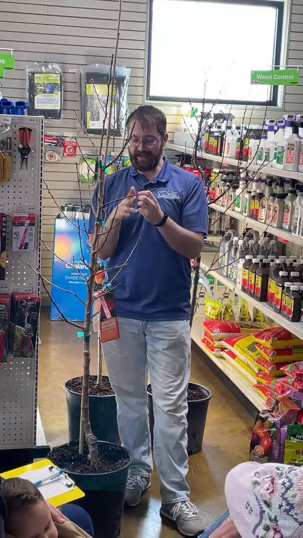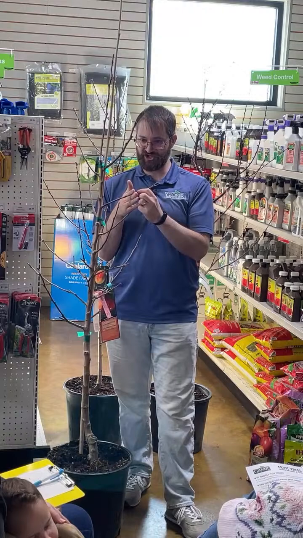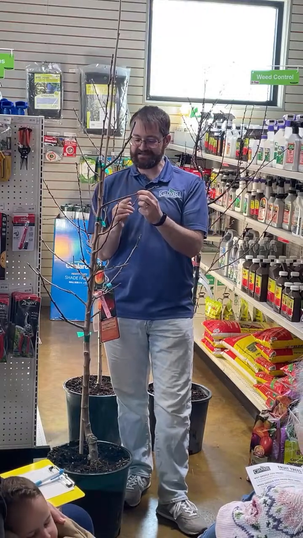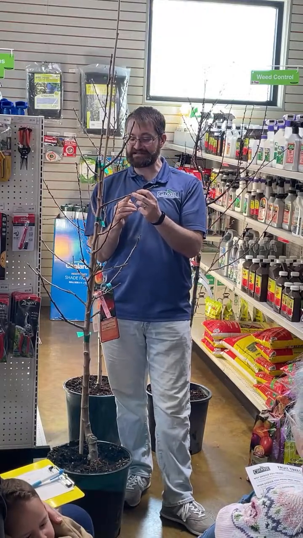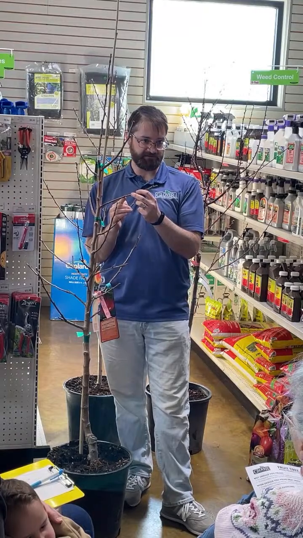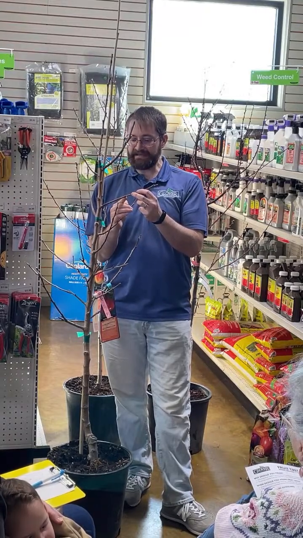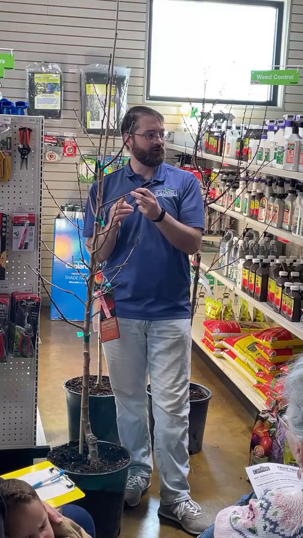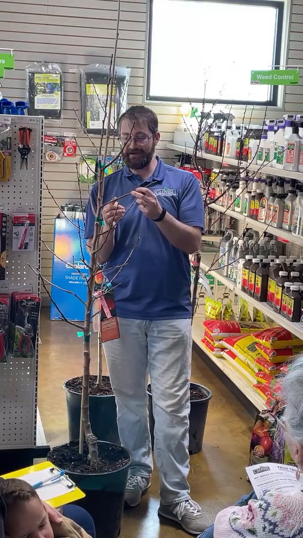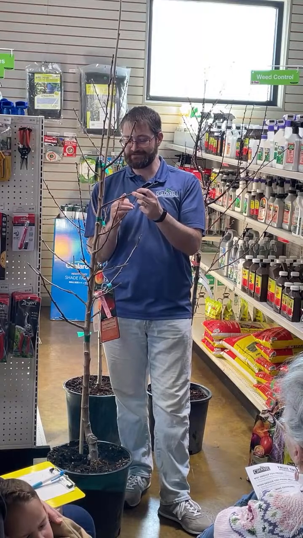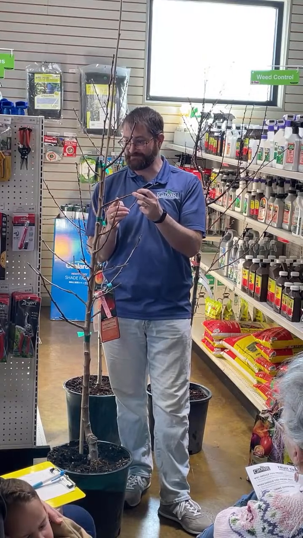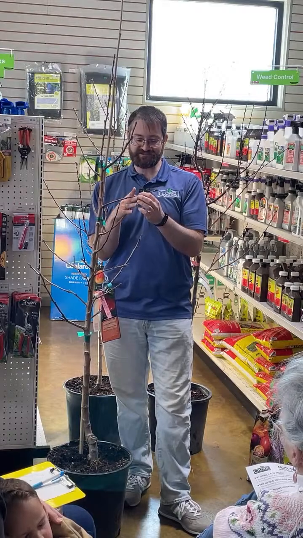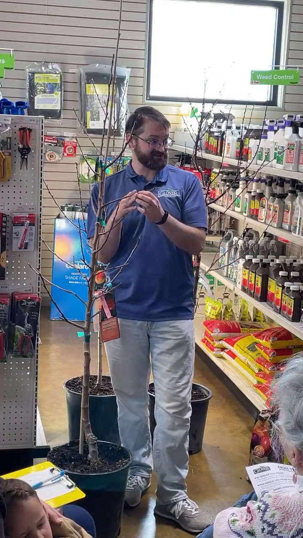So if I cut in between the internode, it's going to die back at least to that first bud. And if it gets diseased or damaged, or if it's stressed out, maybe it won't stop at that bud and will die back further. So you never want to cut in between an internode.